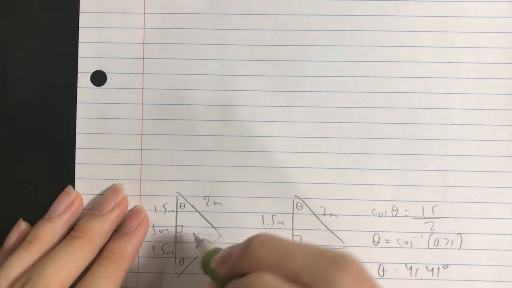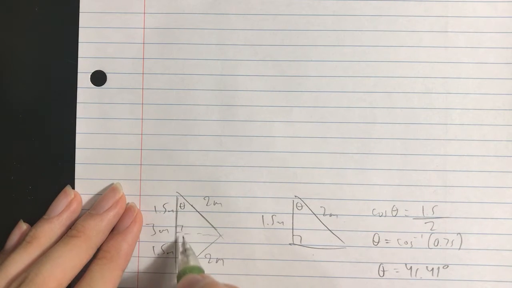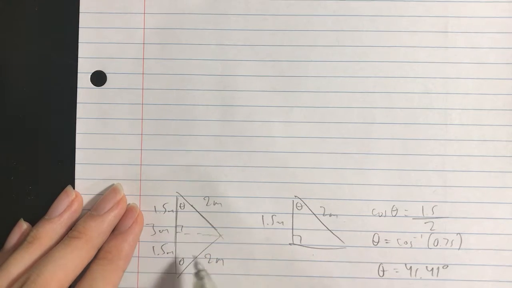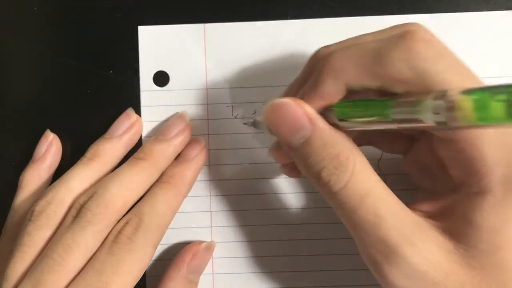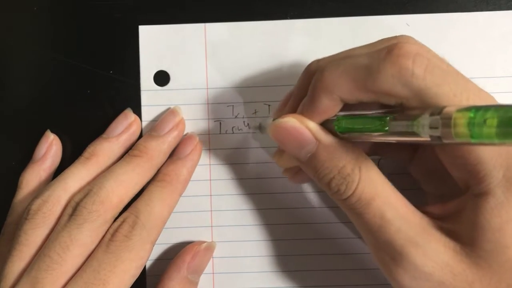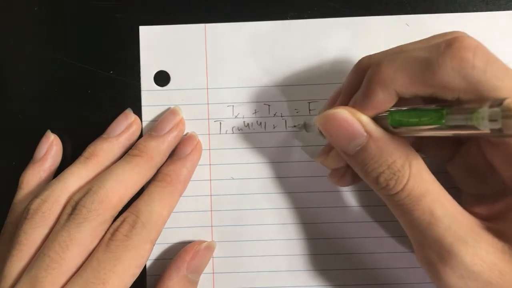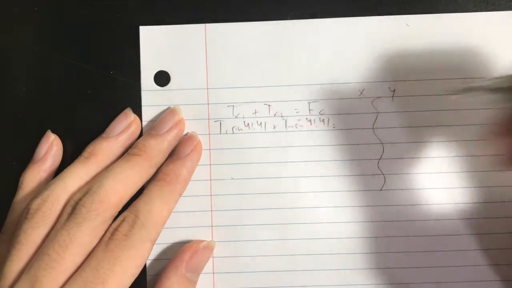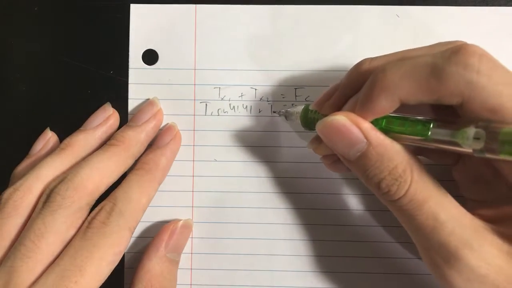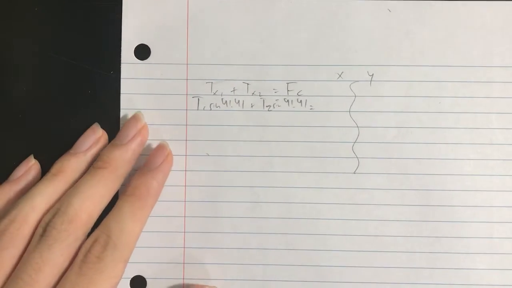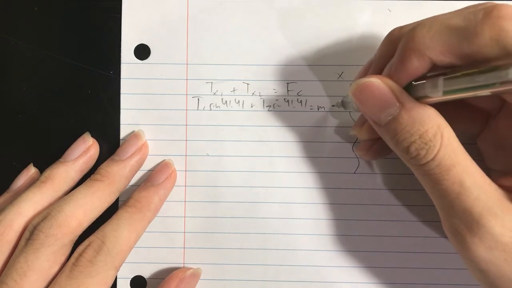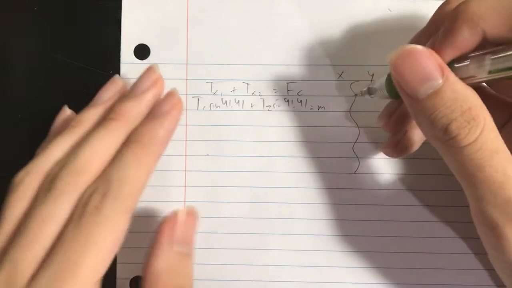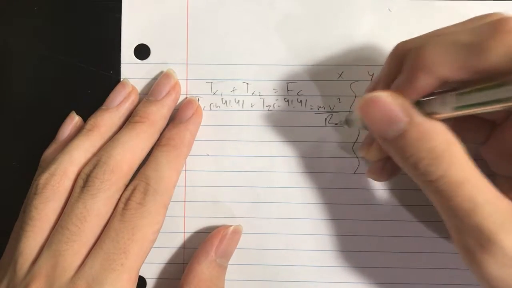Now, both Tx's will be right here, so Tx1 will be equal to T1 sine of 41.41, T2 as well. So Tx1 equals T1 sine of 41.41 plus T2 sine of 41.41 equals Fc. Fc, centripetal force, equals mass times centripetal acceleration, which is equal to v squared over r.